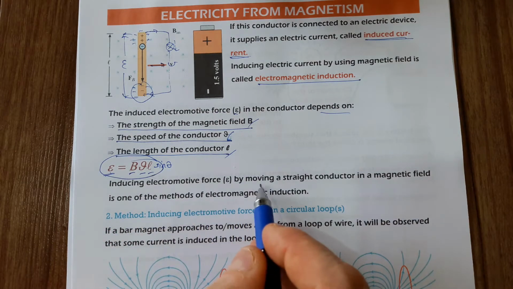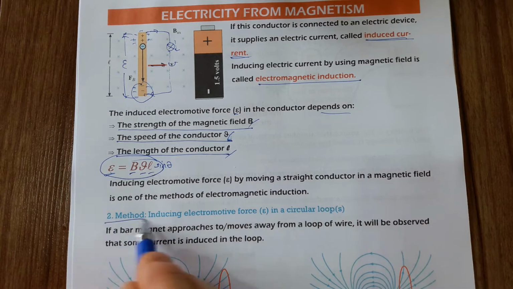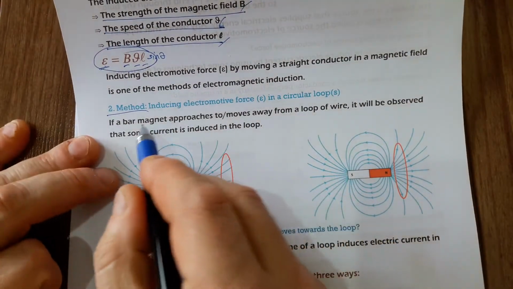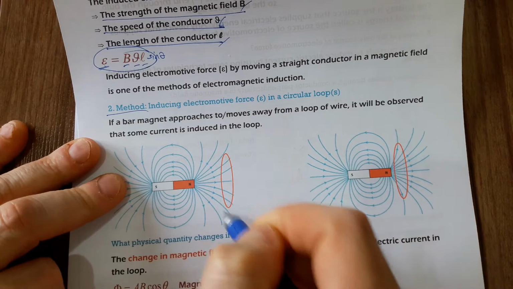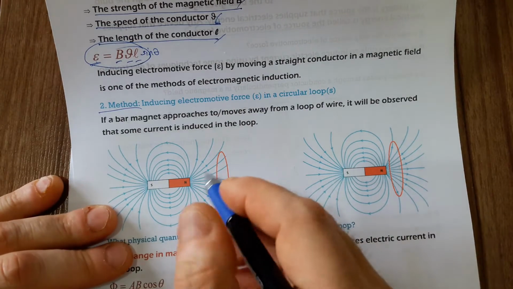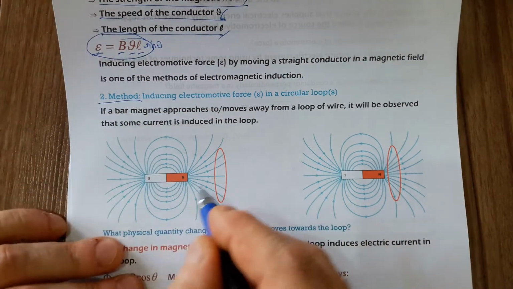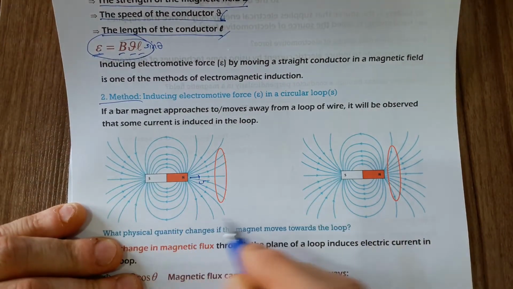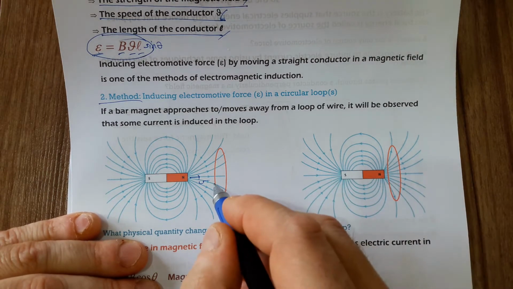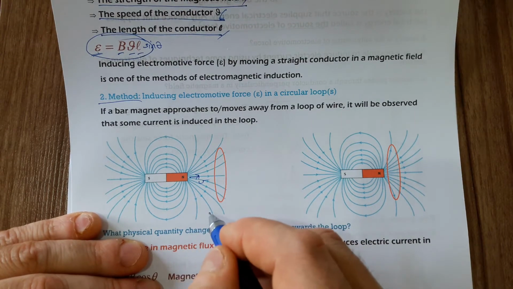So inducing electromotive force by moving a straight conductor in a magnetic field is one of the methods of electromagnetic induction. Now the second method: inducing electromotive force by moving a magnet in a loop, in a wire or in a coil. So this is a loop, as you see here, and a magnet with N pole and S pole. When we move this magnet towards this loop, it will be observed that some current is induced on this loop. It is possible to see this by using a very simple galvanometer. You connect the loop and you observe that.